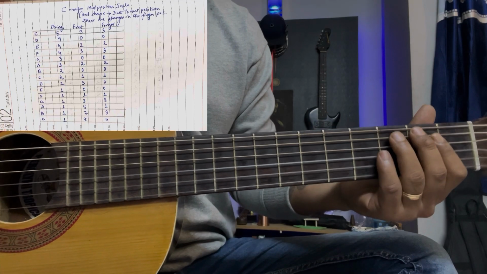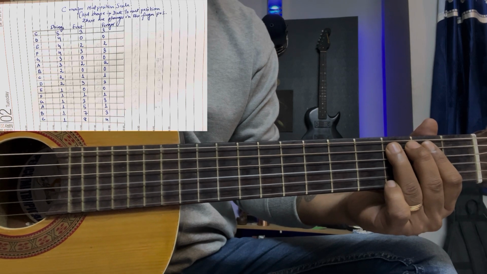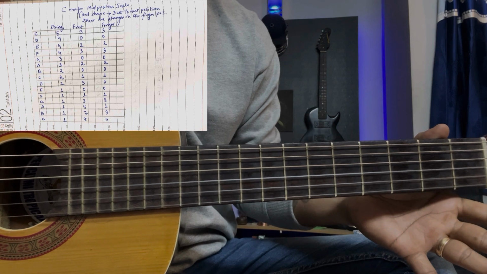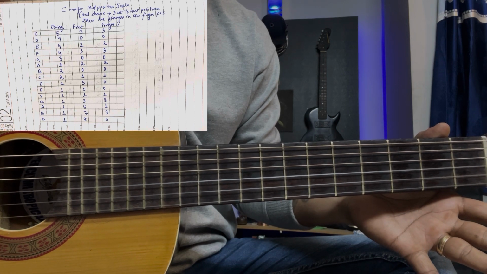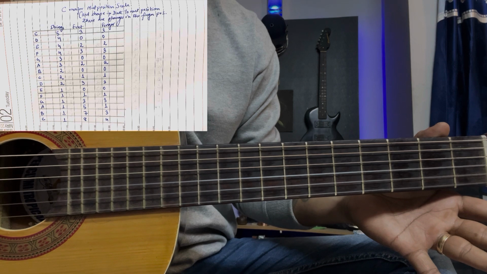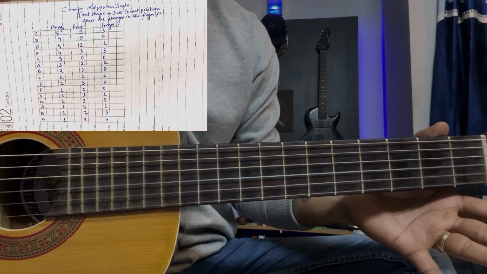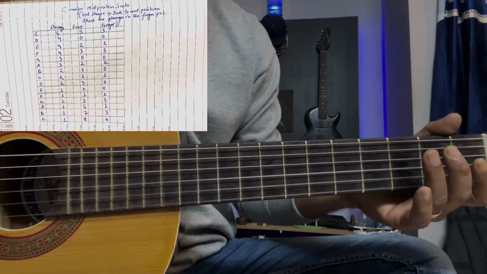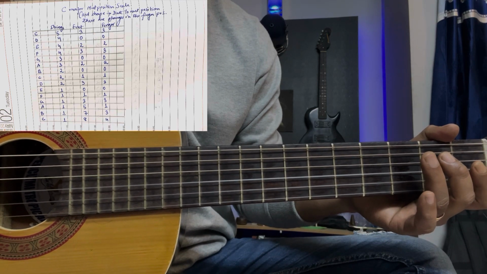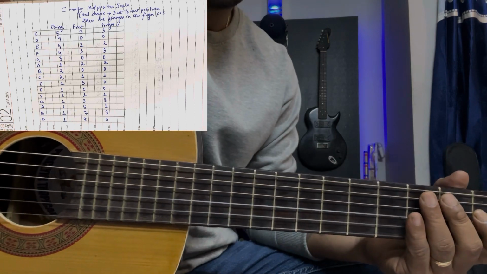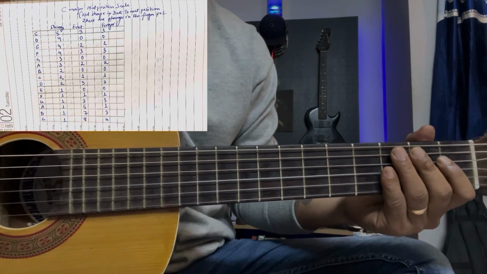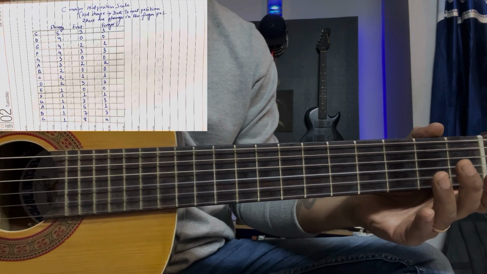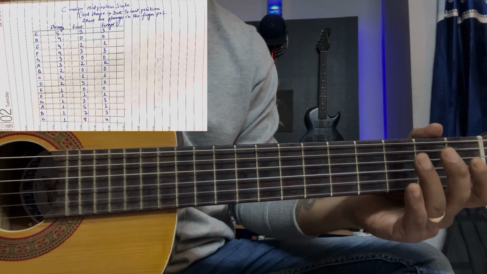So we'll begin from the C note. That's the fifth string, third fret, third finger, followed by an open note, that is the D note, which is the fourth string. We'll be playing 0 fret, 0 finger, that is open. So the D note is the fourth string, fret 0 and finger 0.